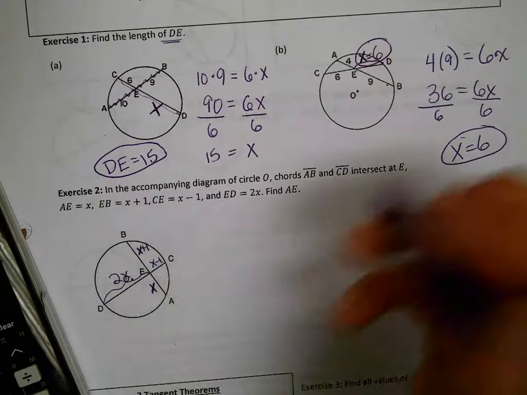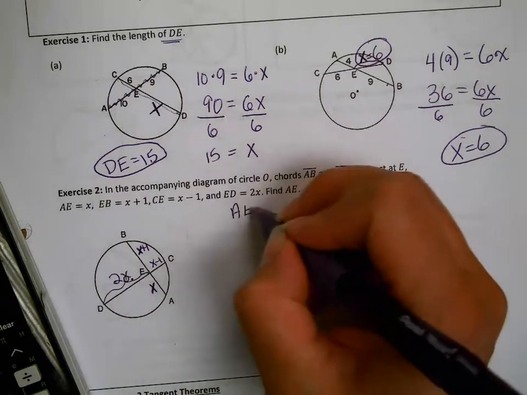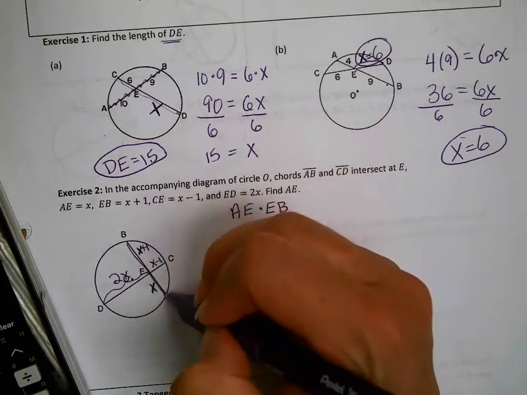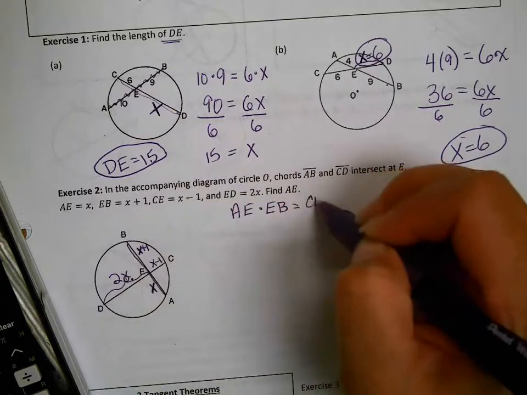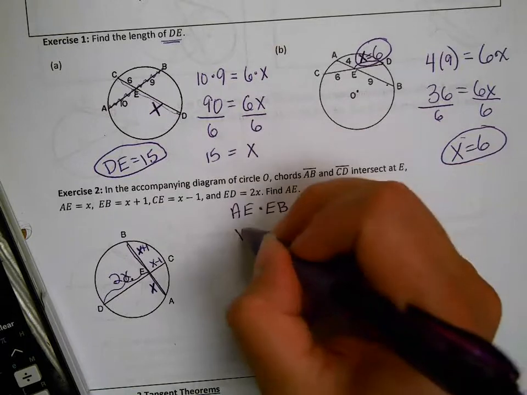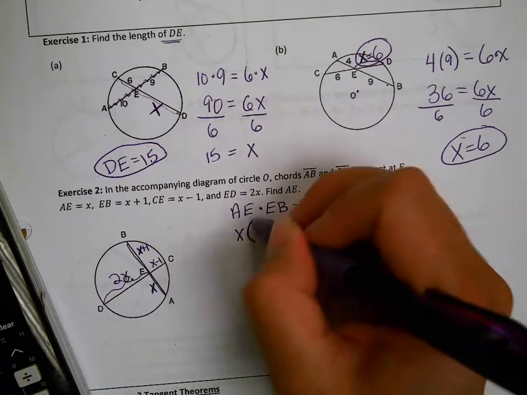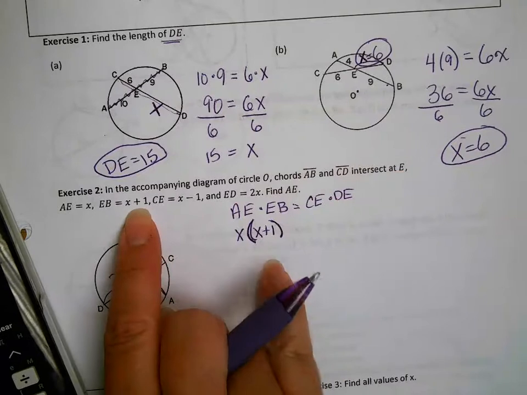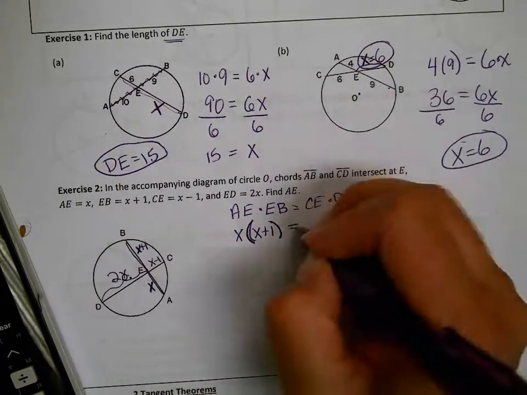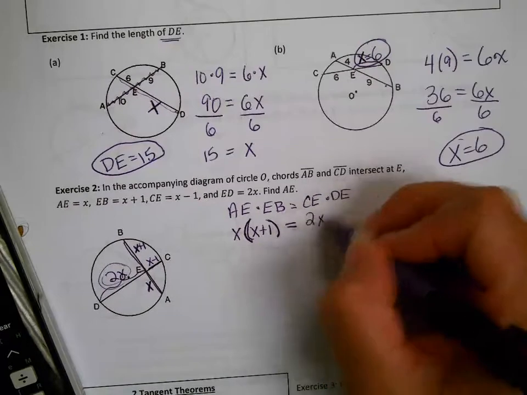We're going to set up a product of their pieces. So AE times EB are the 2 pieces across the first chord, equals CE times DE. So making the substitution, we have x times (x plus 1). Now, as I substitute, I'm putting this binomial in parentheses. That helps me with my distribution in a second. Equals 2x times (x plus 1).